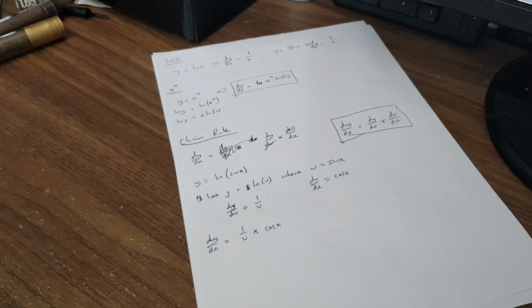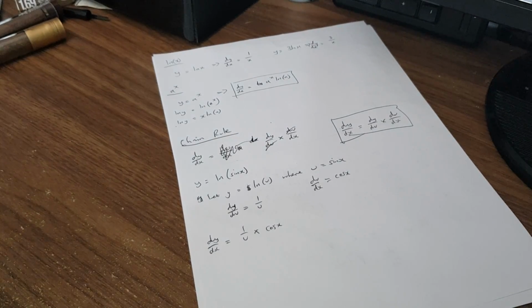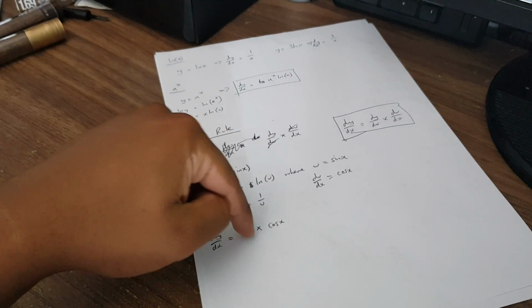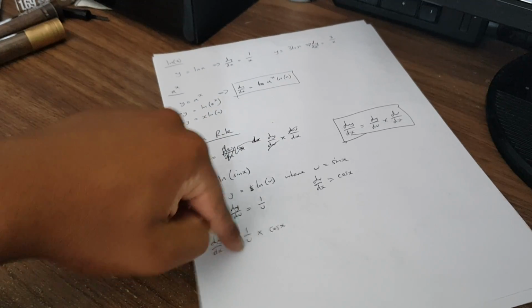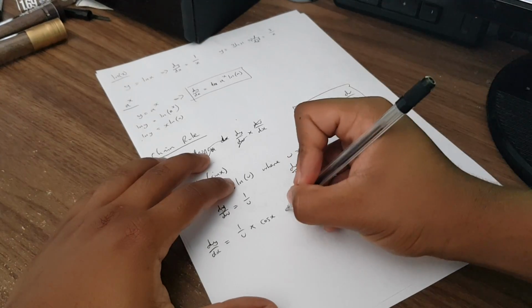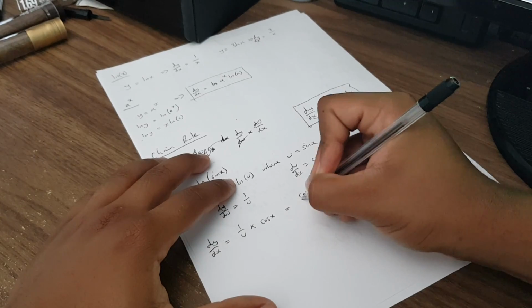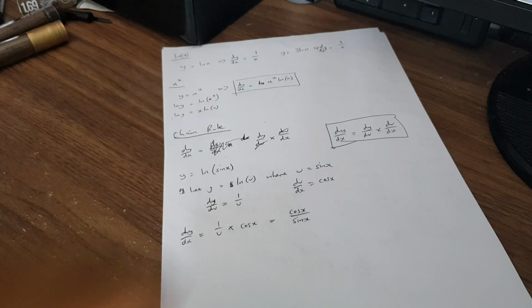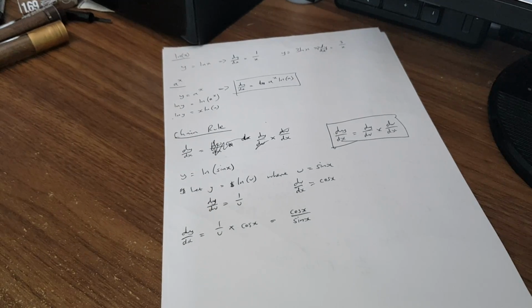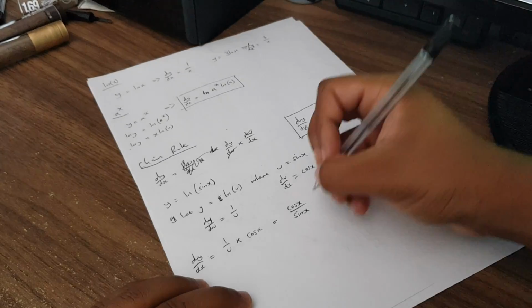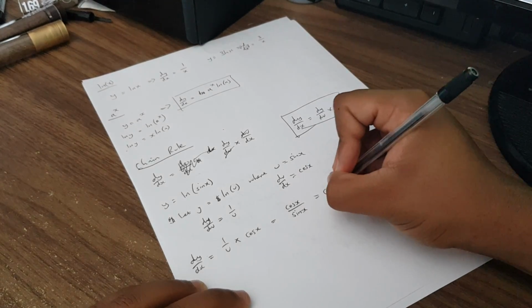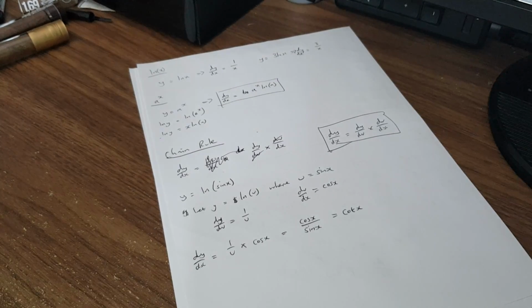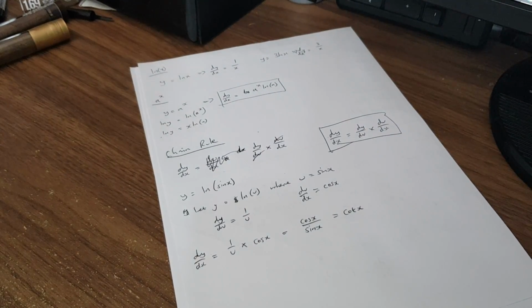So you're probably thinking, okay, what is u? Well, how am I going to sort this out? It's easy. That u is sine x. So therefore, we have cos x over sine x. I guess what that is? This is a trigonometric identity. Therefore, cos x over sine x is equal to cot x, or 1 over tan x. And then that's it. That is the chain rule.